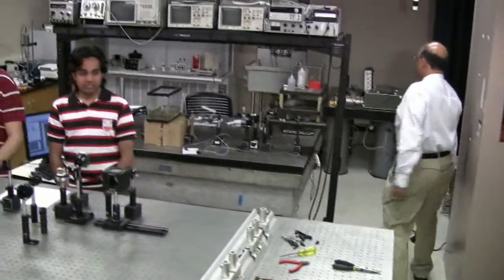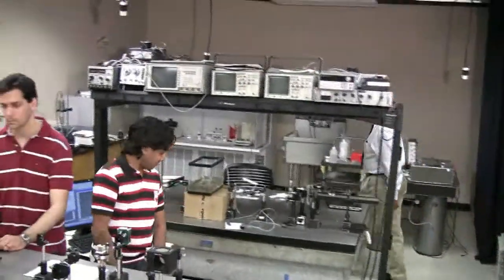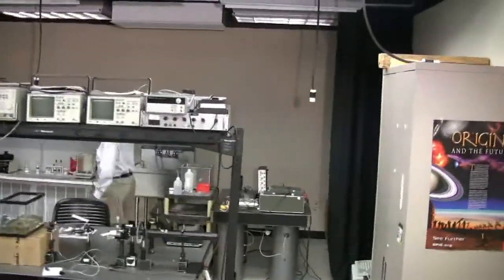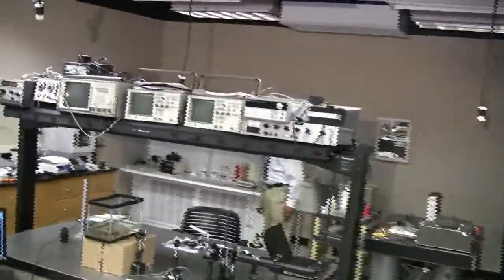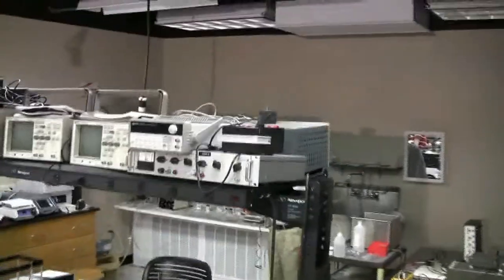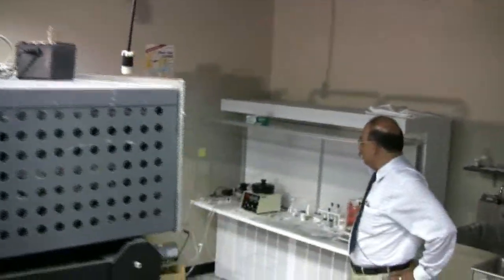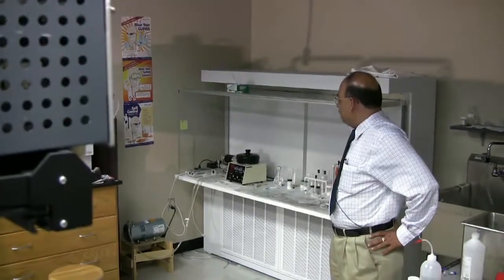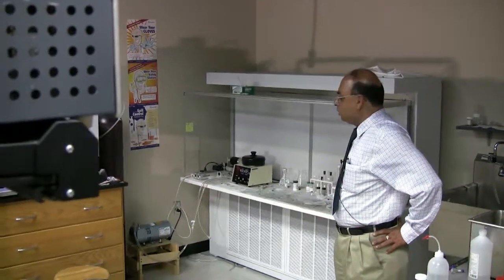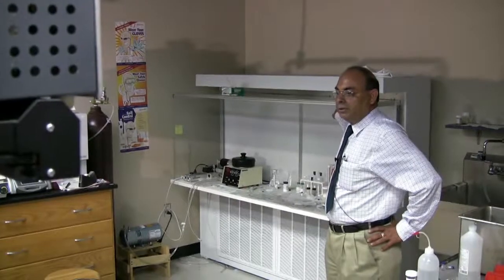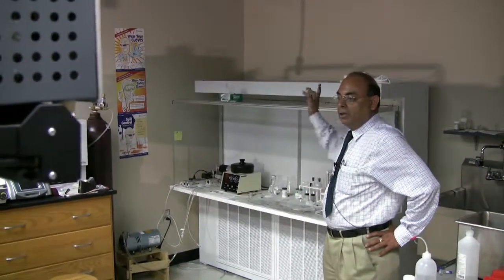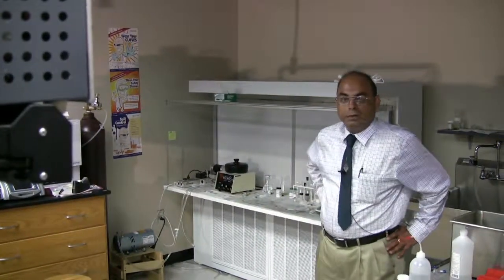Way out here in the back are, as you can see, a clean bench where we essentially make some of our materials. We used to do chemical deposition of nanoparticles, and characterization of the nanoparticles is done partly here and partly in the optical benches on the other side of the room.